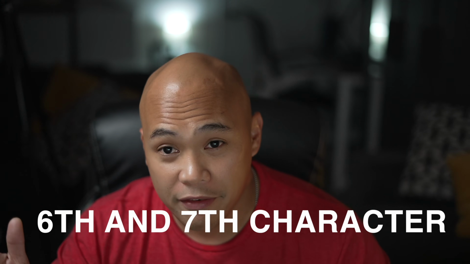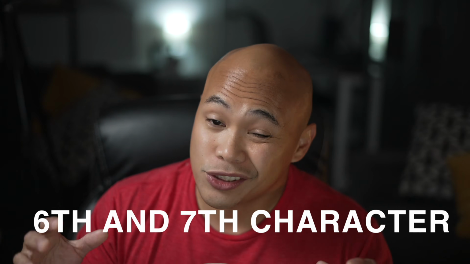I just want to note that your basic 5-character MOS code, which is the minimum requirement on the NCOER, ends on the 5th character, which is your SQI. Now let's move on to the 6th and 7th characters. The 6th and 7th characters go hand in hand. This is your ASI, or additional skill identifier. It is alphanumeric, which means it could be a number or a letter, but it has to be 2 characters.